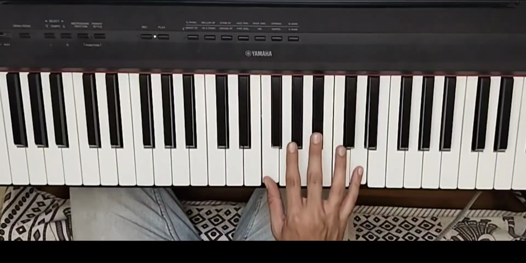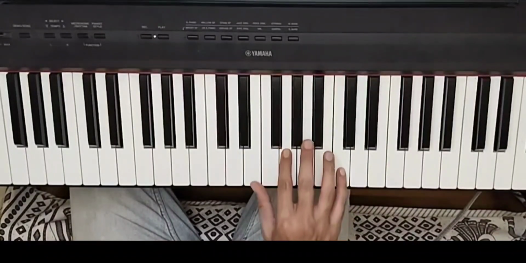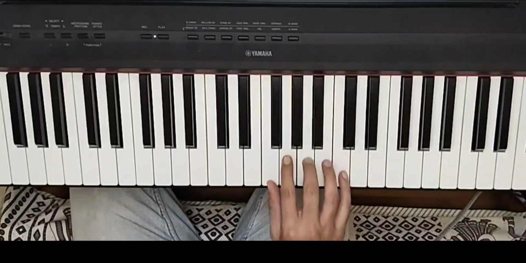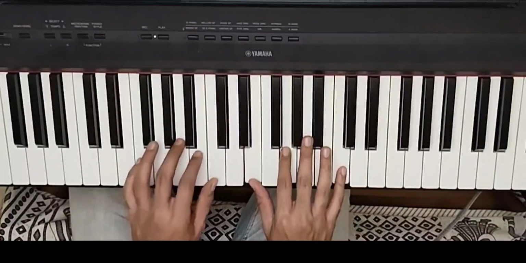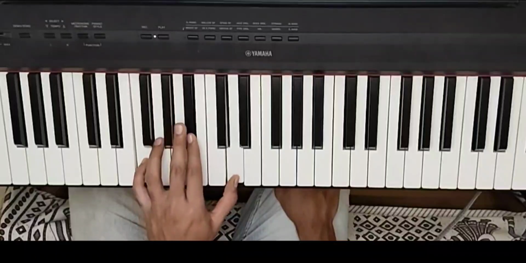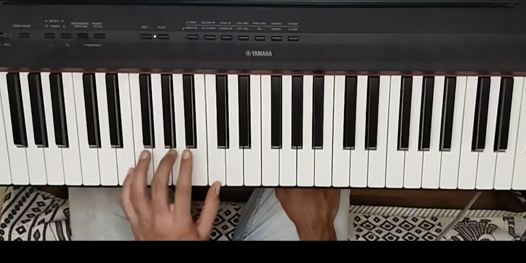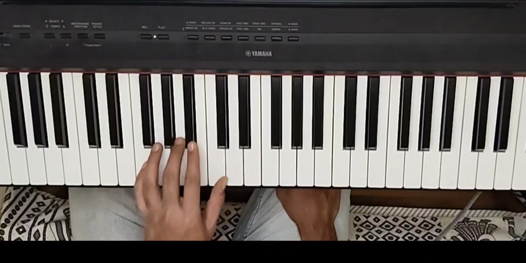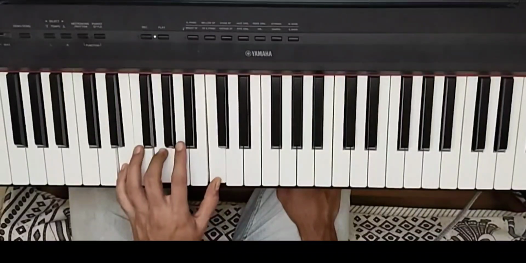This is a B flat chord, F chord, C chord: chord 1, chord 4, chord 1, chord 5. Left hand goes 1, 4, 1, 5. F chord, B flat, F and C. We go to a new scale now.